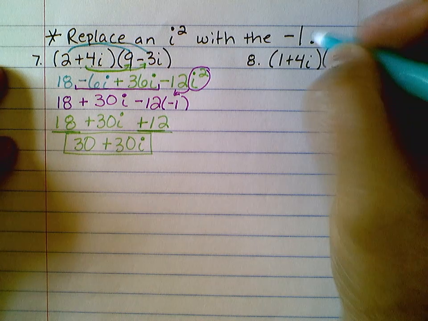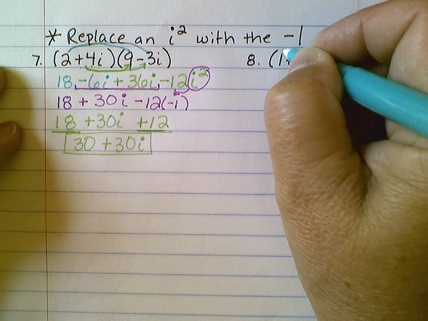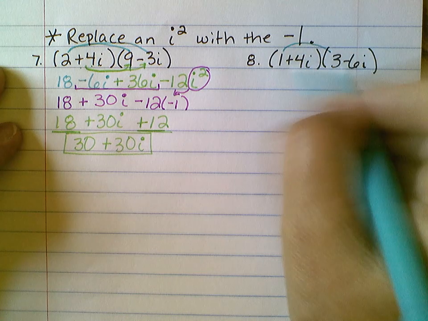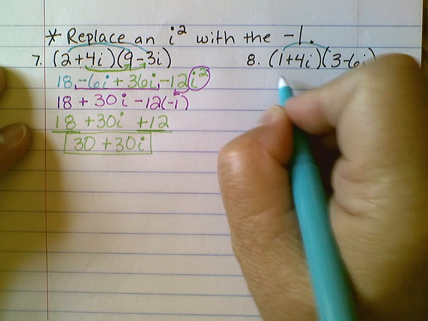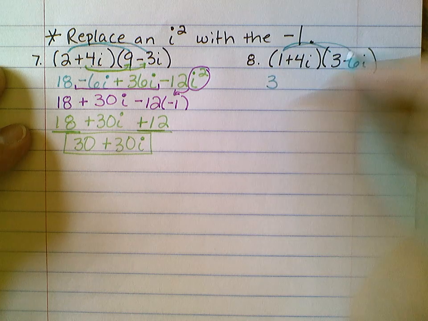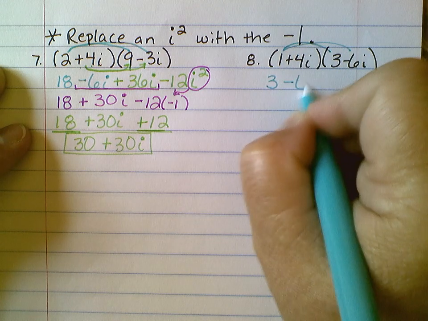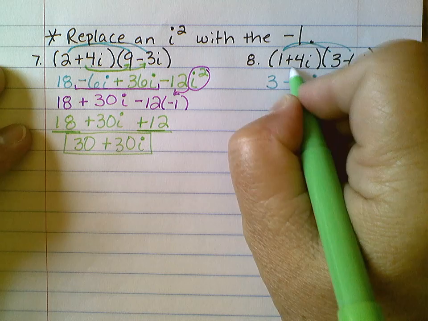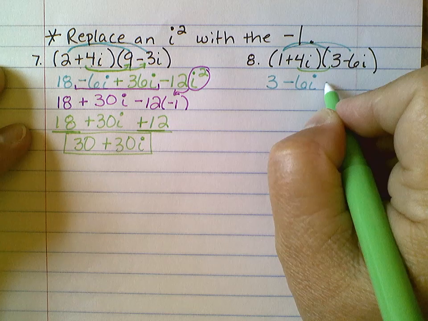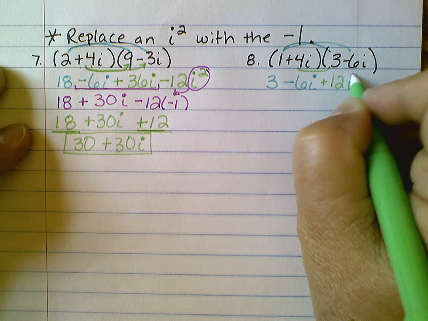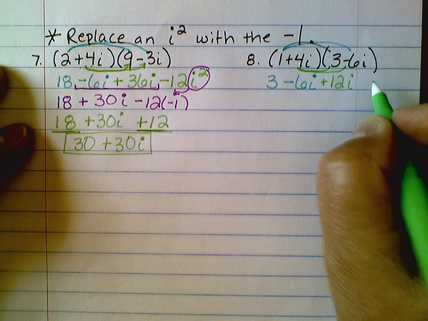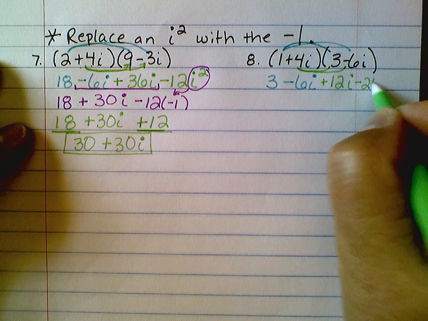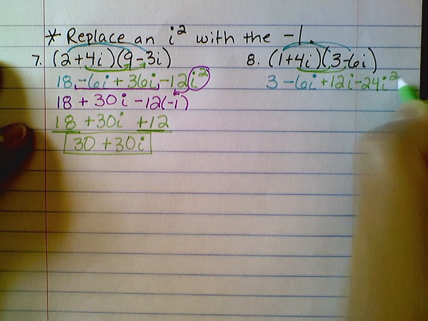All right. So if I multiply this pair, I have 1 times 3 is 3. 1 times -6i is -6i. And then I have positive 4i times 3, which is 12i, and 4 times negative 6i, which is a negative 24i squared.